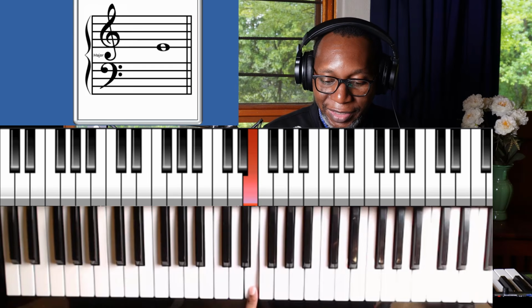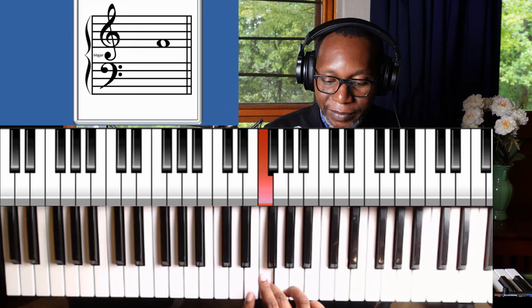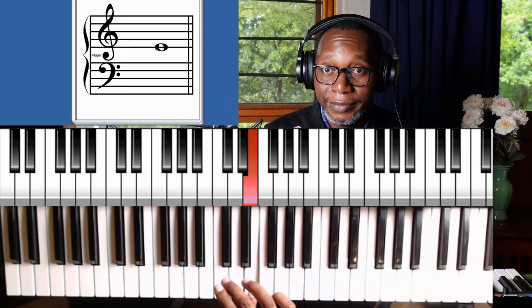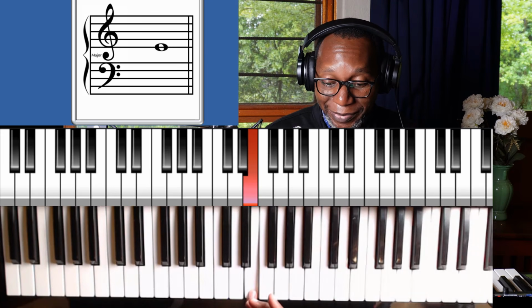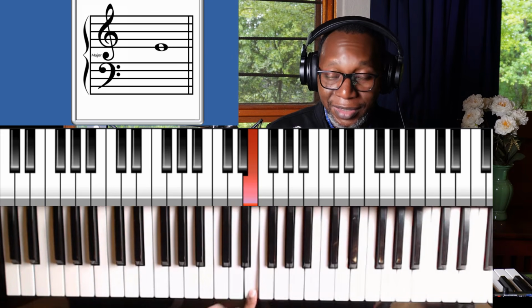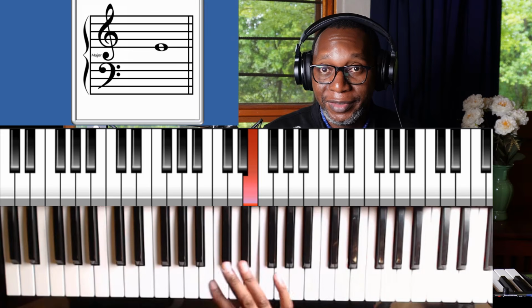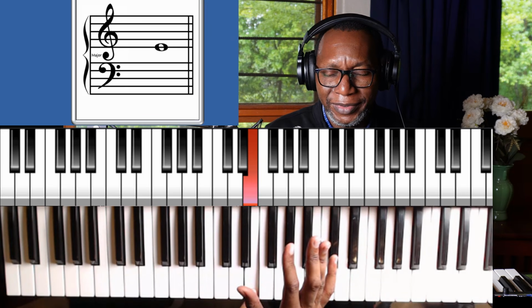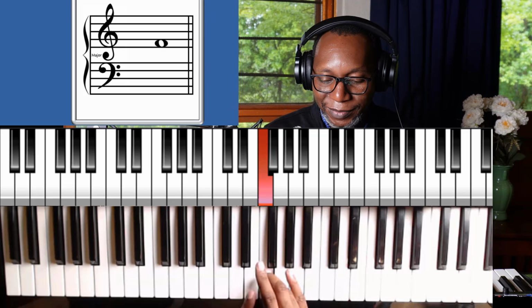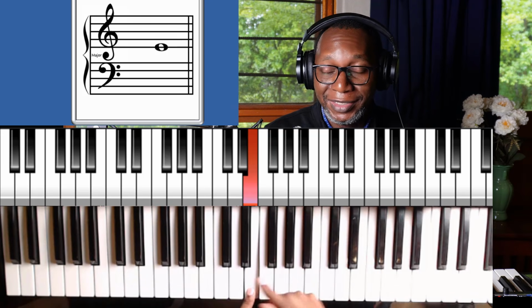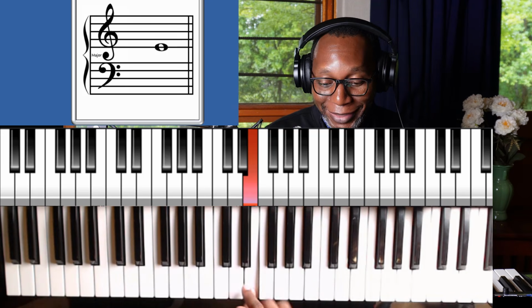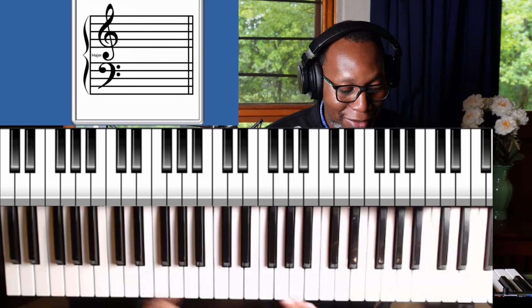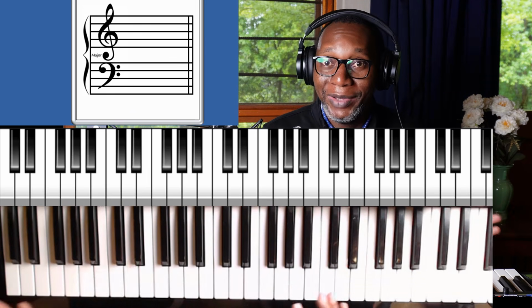If I'm embellishing E, I might go E. In fact, I think I heard Horace Silver play this. I think it's Nica's Dream that starts. It doesn't start like that, but at some point he does that to the melody, right? But anyway, back to jazz.